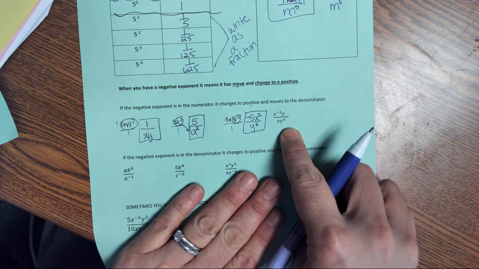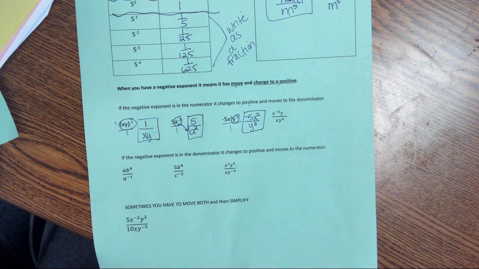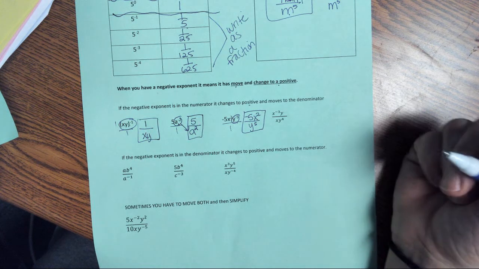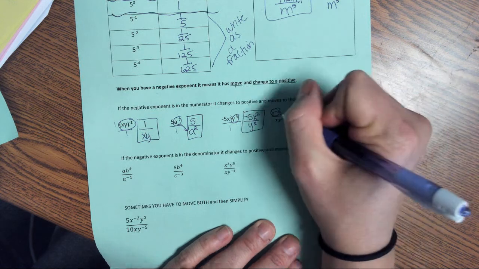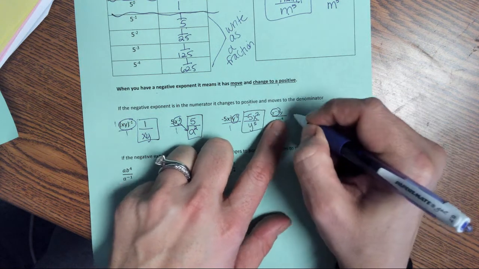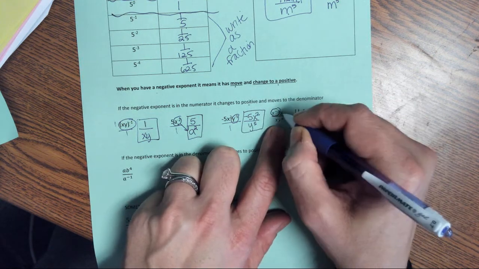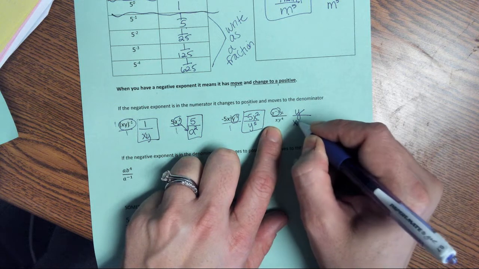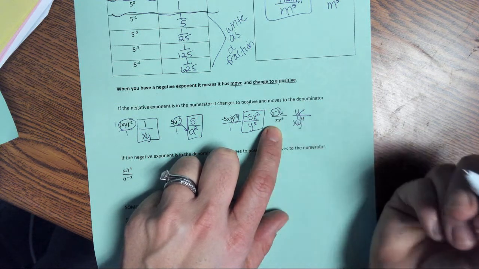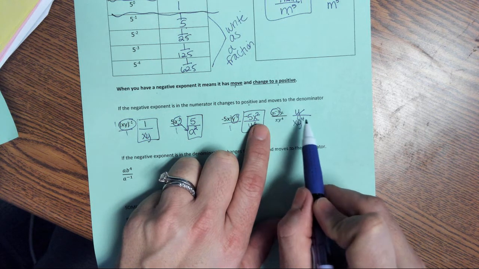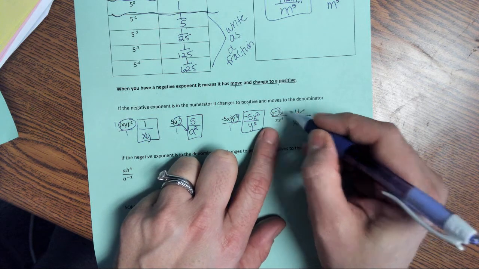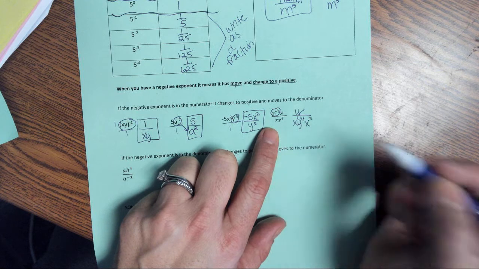Okay, on the last example in this row, go ahead and circle anything that has a negative exponent. All right, you should have circled the x. So I'm going to rewrite everything I see. There's y on top, then there's x, y to the 4th on bottom. Now I'm taking what I circled and it's on top, so now I have to move it to the bottom. So that's going to move to the bottom and it becomes x to the 3rd.